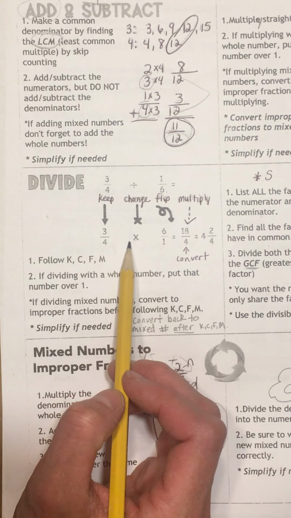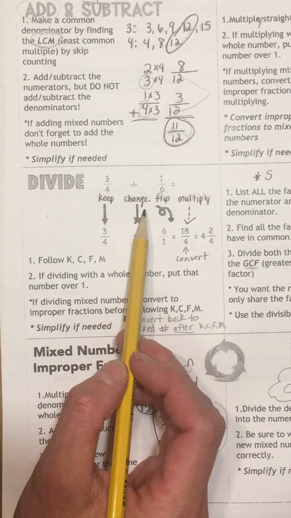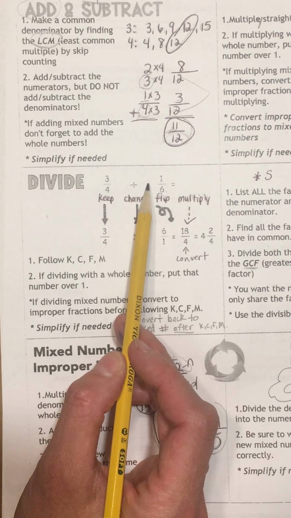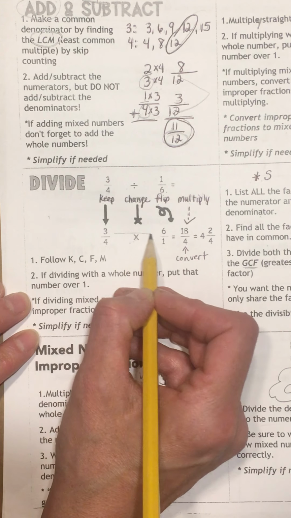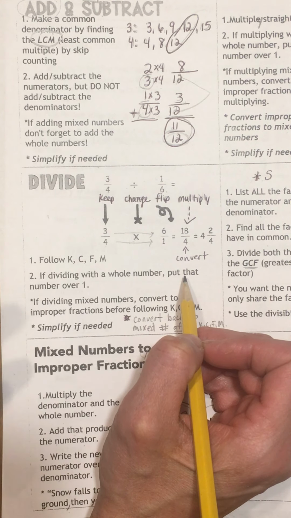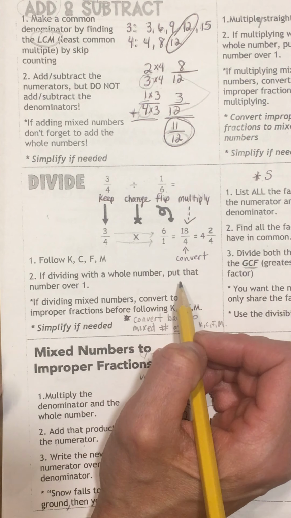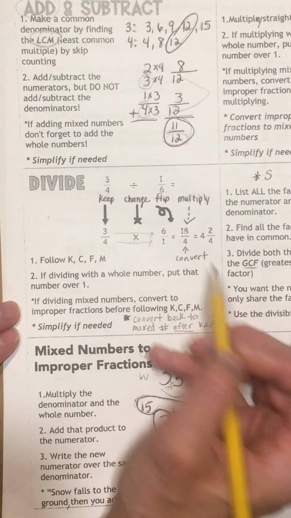To make up for that change of operation, we have to flip the second fraction to its reciprocal. So the reciprocal is when you just switch the numerator and denominator. So instead of 1/6, you flip it around and it becomes 6/1. Then you multiply straight across. No finding common denominators, no lining anything up. You just multiply straight across. 3 times 6 is 18. 4 times 1 is 4.